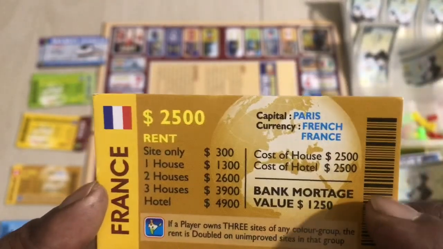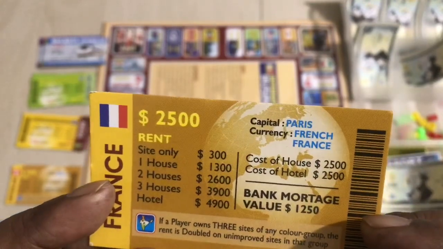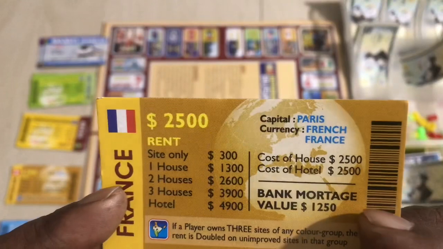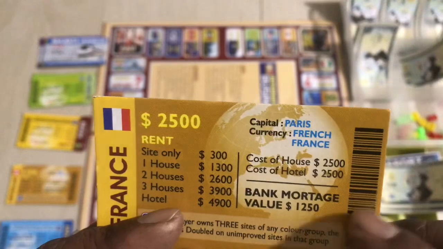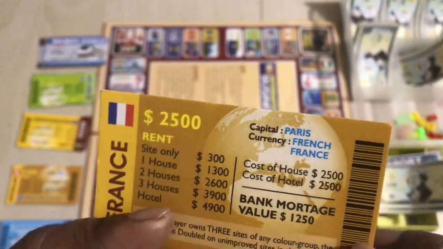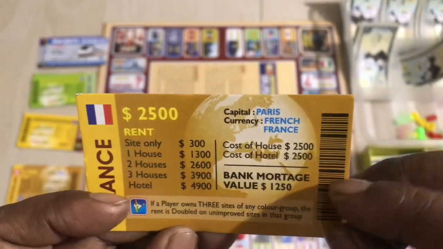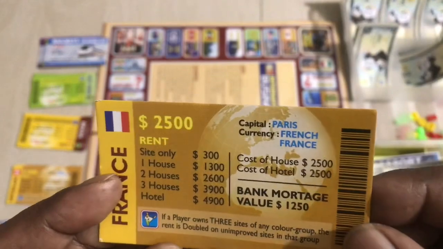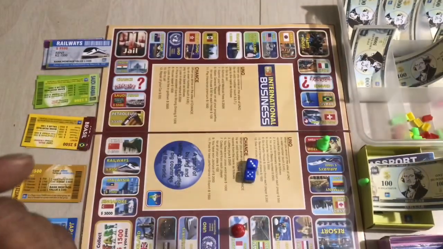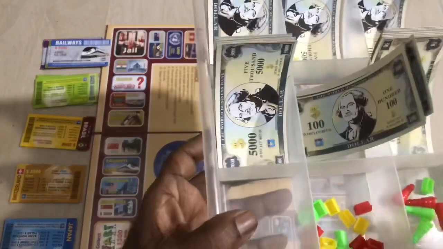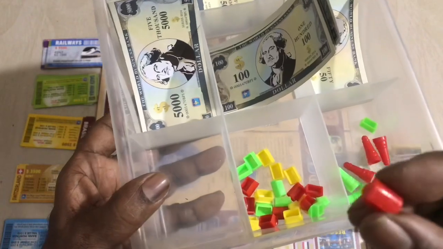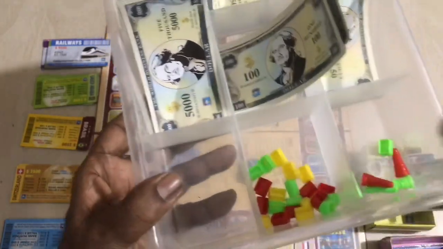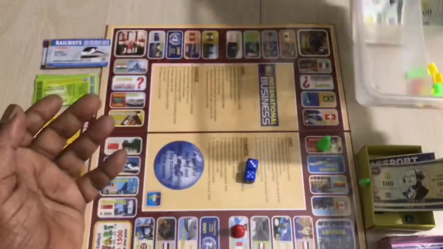House cost $2,500. Hotel cost $2,500. We will take one house, one hotel to the red player. $5,000 we will pay to the bank and get one hotel and one house. One house and one hotel for the red player.